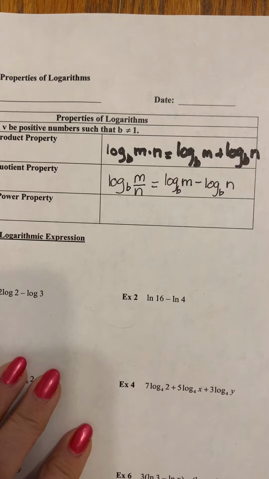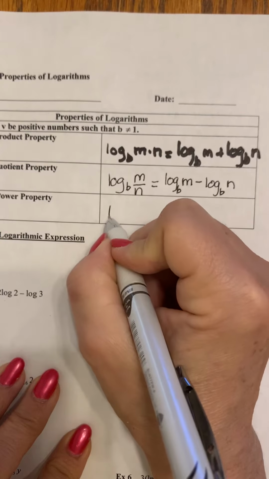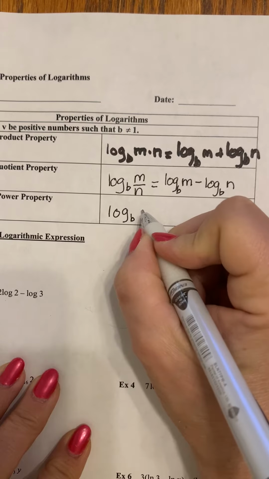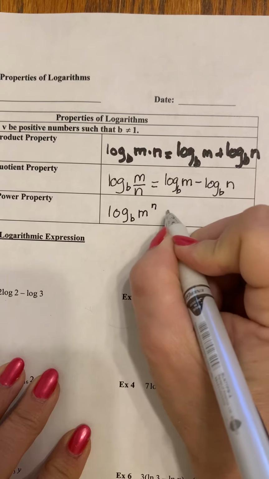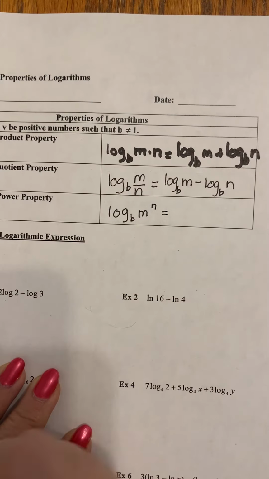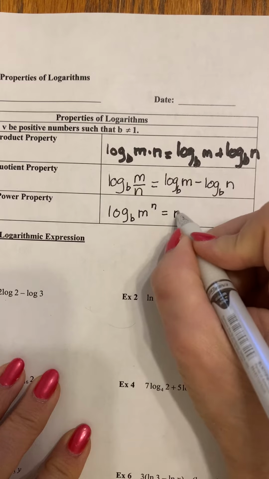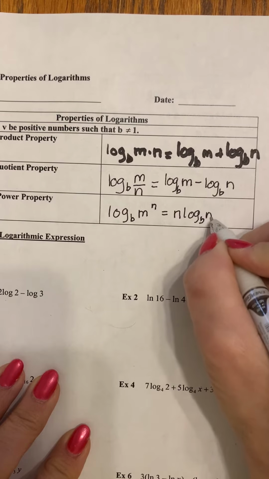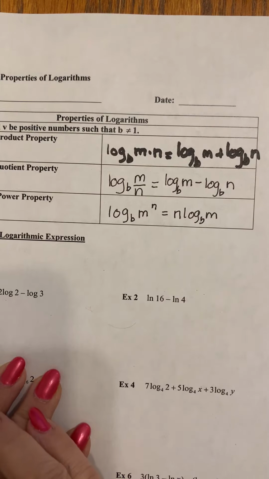The power property: log base b of m to the n, the n comes down in front, n log base b of m. So that's just a review of the properties.